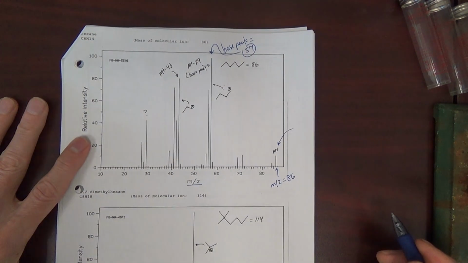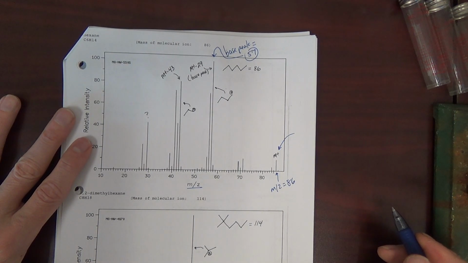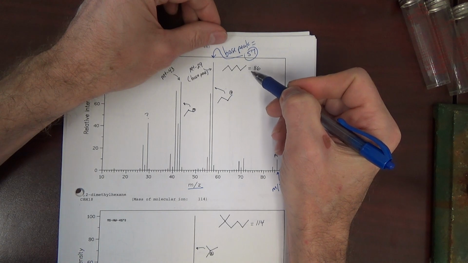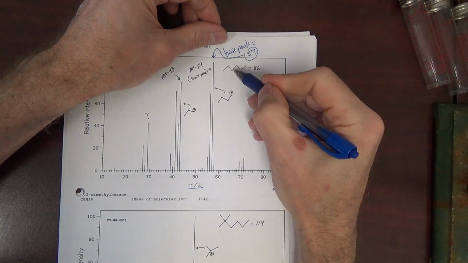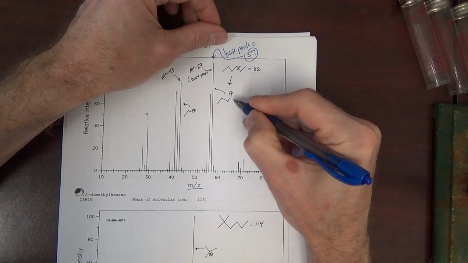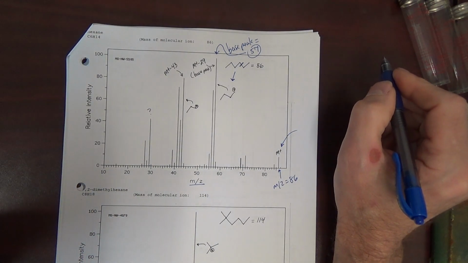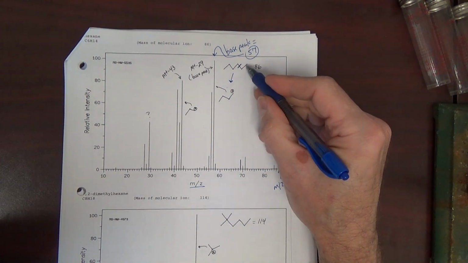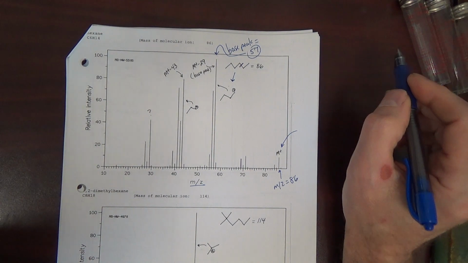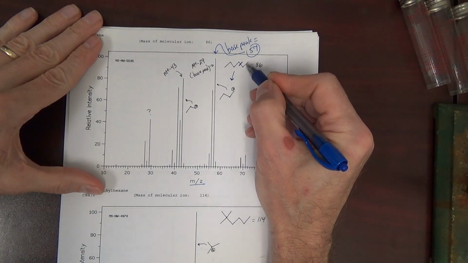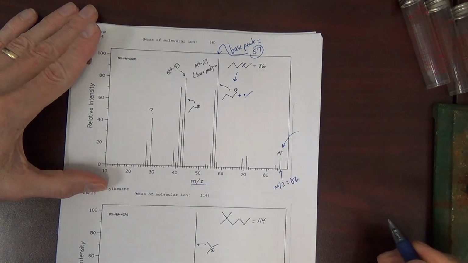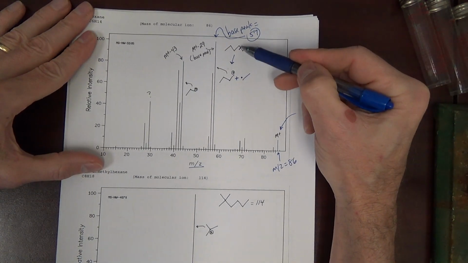How could this molecule cleave to give 57? It would have to cleave right here. If it cleaved there, we could say it gave this cation. One thing I'm not going to show is any mechanism for the cleavage. We know we're dealing with a radical cation. It's going to cleave in a certain spot to give a radical and a cation. Here's a cation we could show. The other portion would be this 2 carbon, and that would be a radical. So we can show cleavage here.